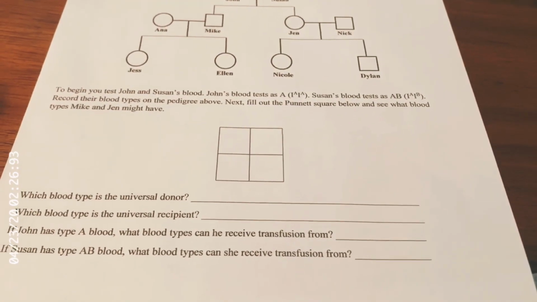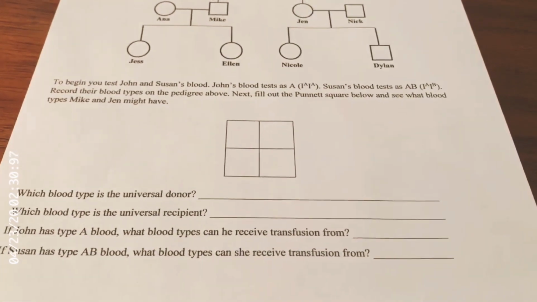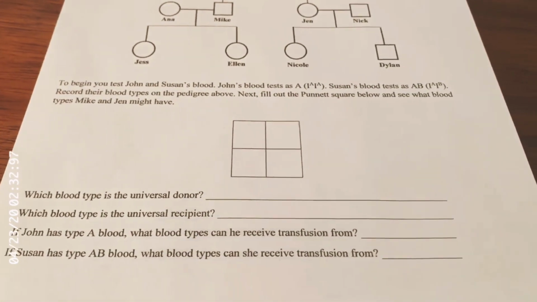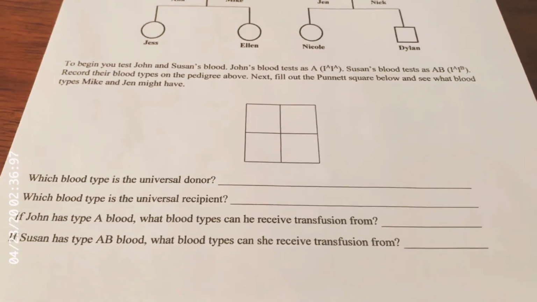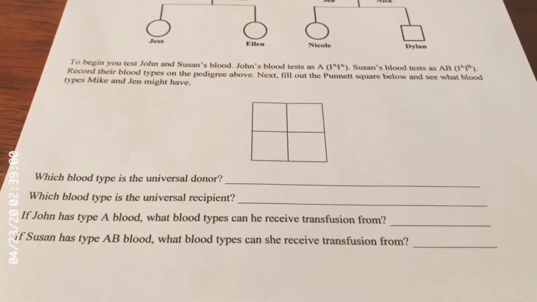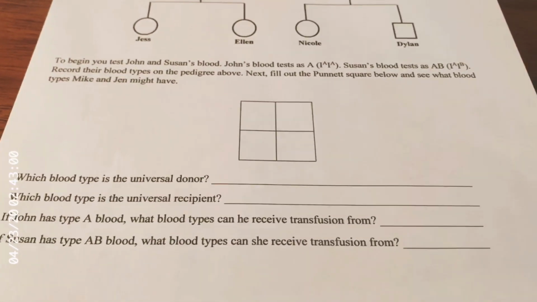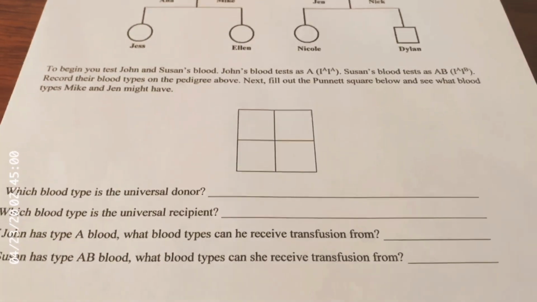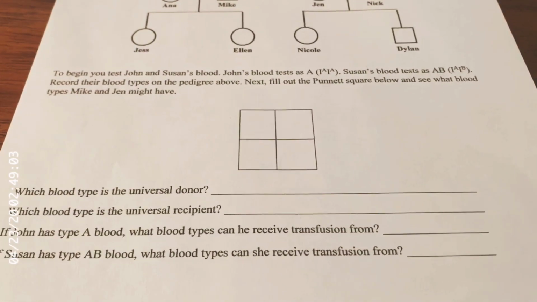All right, so obviously the first thing you need to know before going into this lab is what type of blood John and Susan both have. So to begin, you test John and Susan's blood. John's blood tests as A. He is IAIA. He's homozygous for A. Susan's blood tests as AB. IAIB. Remember, blood typing is co-dominant. Record your blood types on the pedigree above.